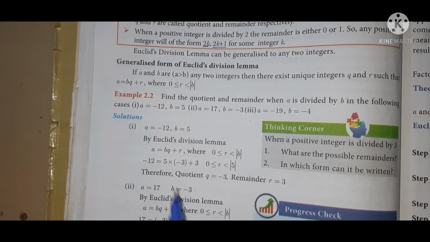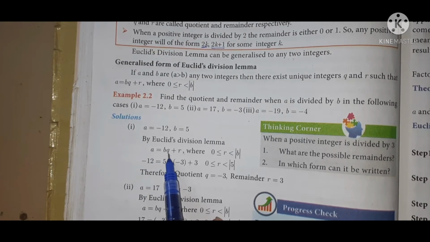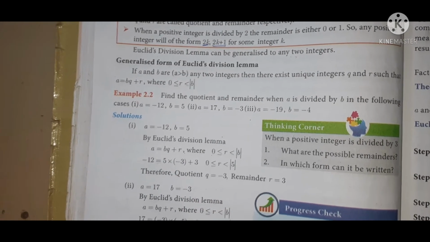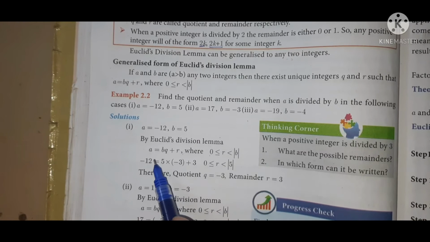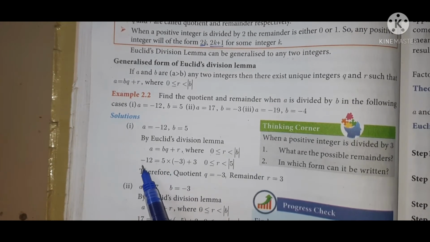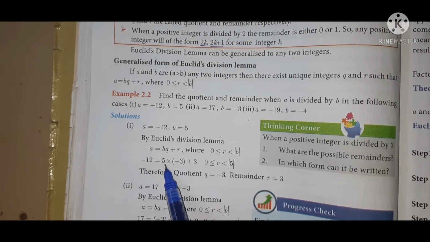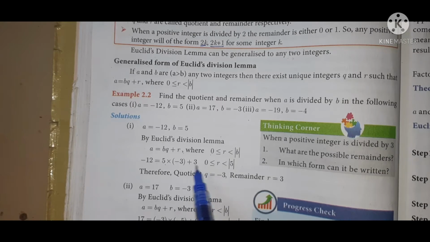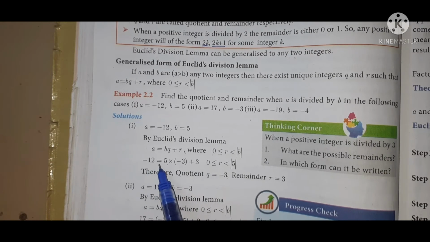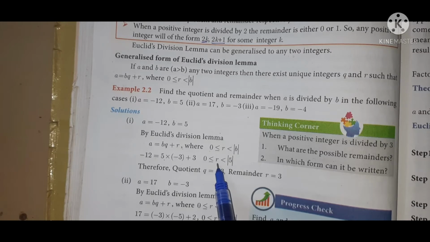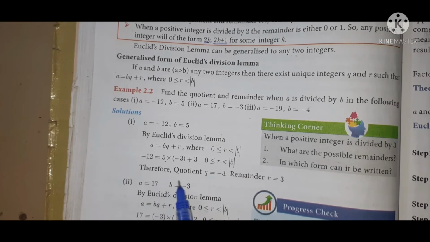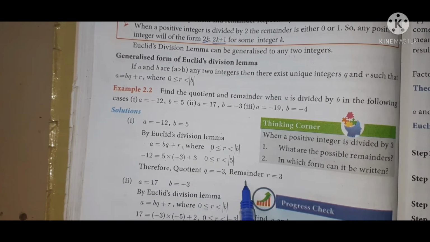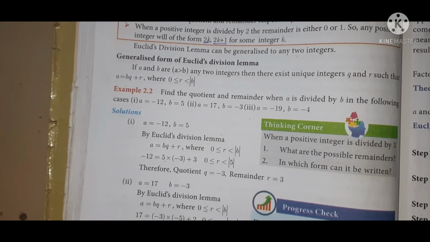By Euclid's division lemma, a is equal to bq plus r. a is the dividend, b is the divisor. Here a is minus 12. Minus 12 is equal to 5 into minus 3, that is minus 15, plus 3, minus 12. r is greater than or equal to 0 and lesser than modulus of 5. Therefore, quotient q is minus 3 and remainder r is 3.